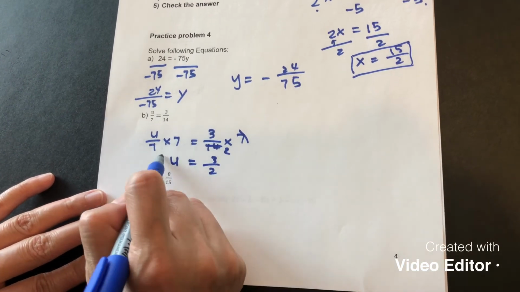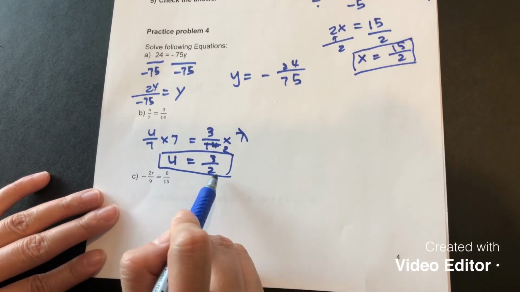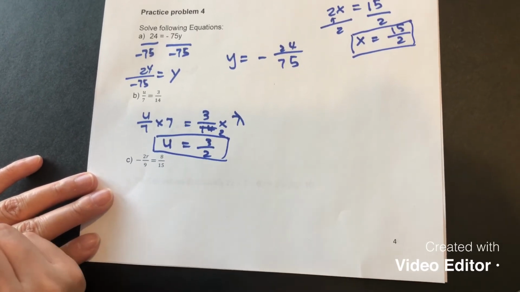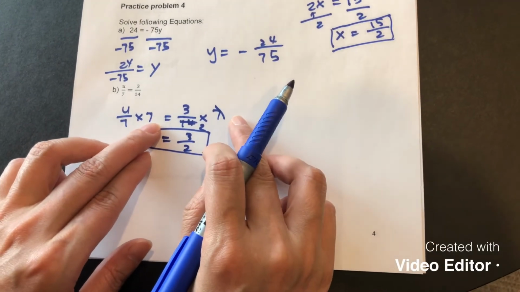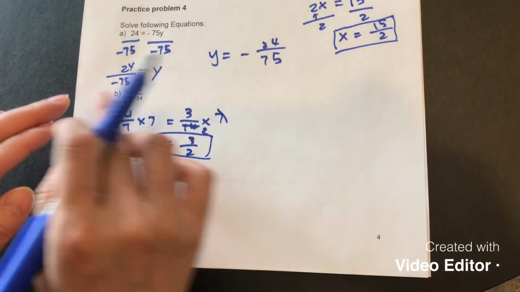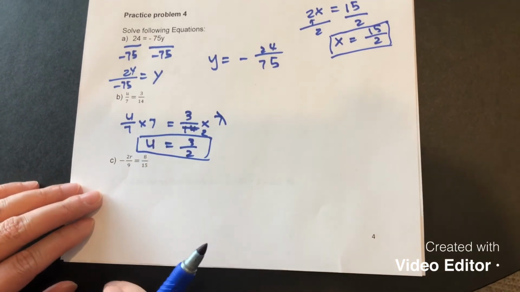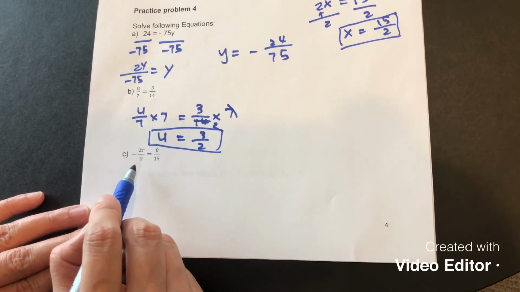So the goal is to get to this stage. Unknown equals to some number. This is the answer that we are looking for. We either subtract some number from each side or multiply to each side, the left and right side, to get to what you want. Okay, this one, we'll leave this one for the students to figure out.